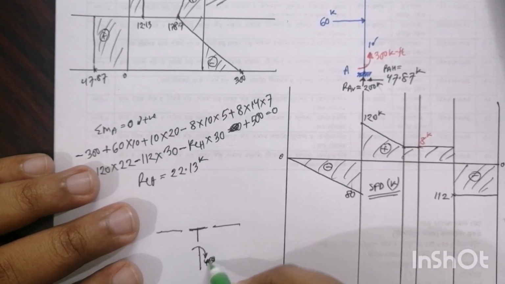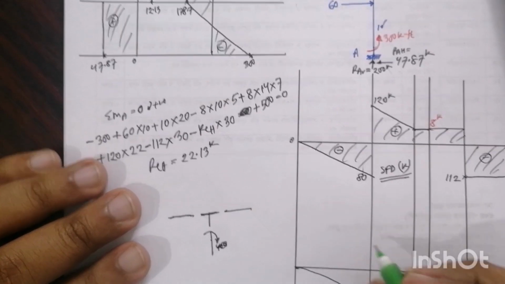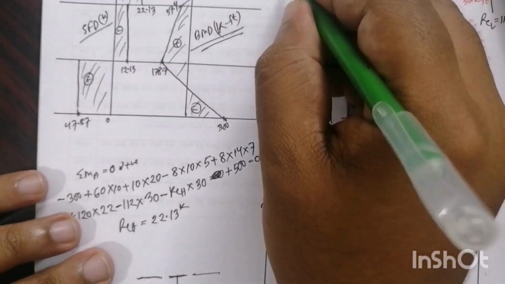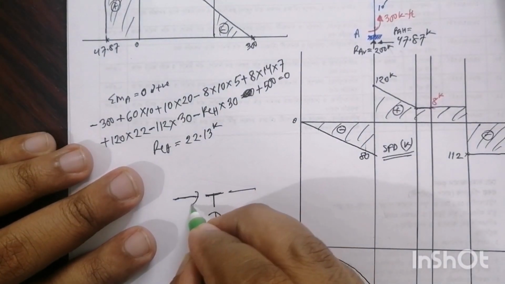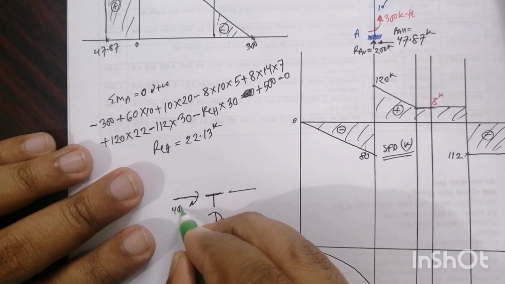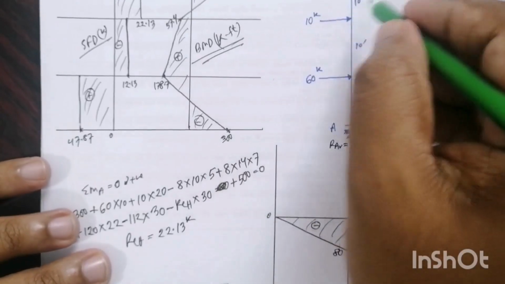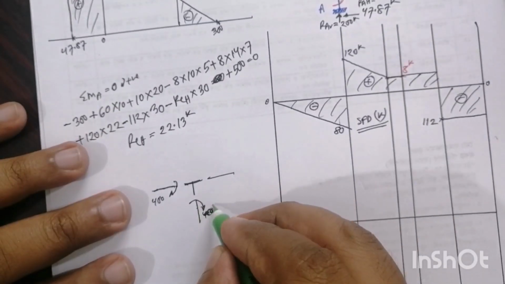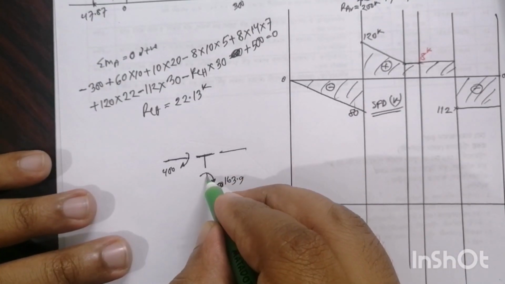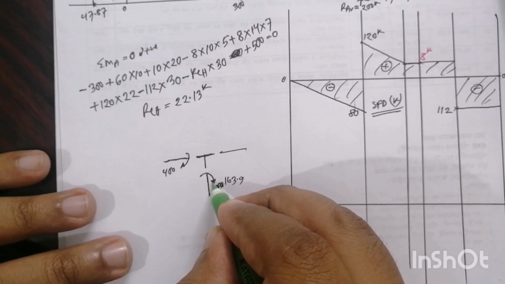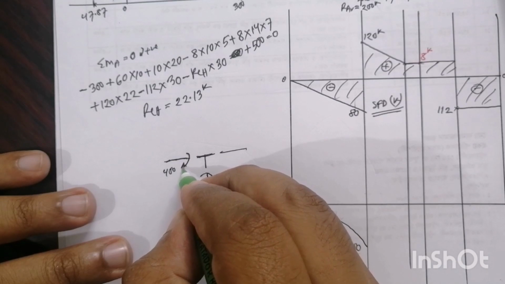Sorry, this is not 400, 400 is for this portion, because we get 400 for the left side of the T. So this is negative 400. And also here 163.9 is negative for this vertical portion. So 163.9, this is also negative, so this direction. Negative moment is for this frame like this rotation, and for this member like this rotation.